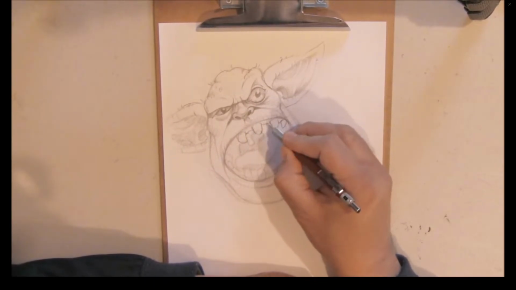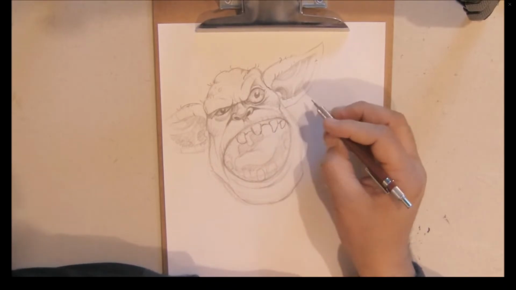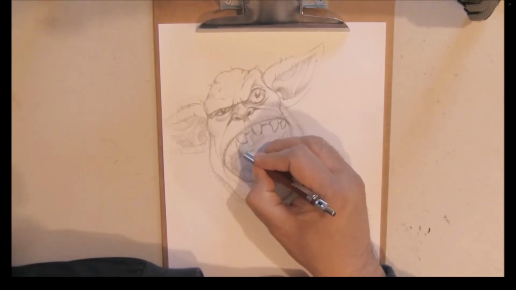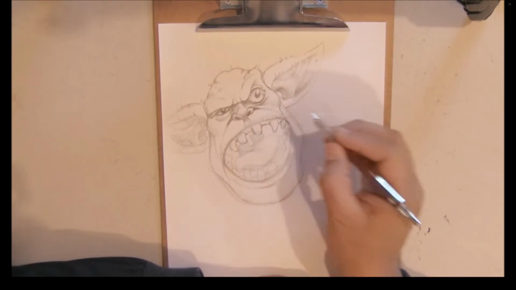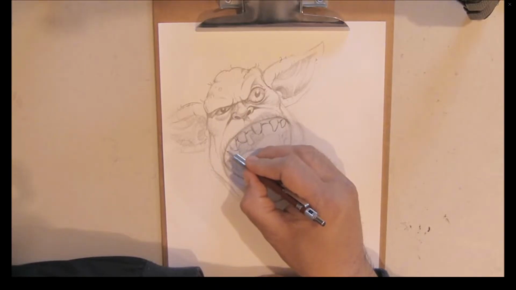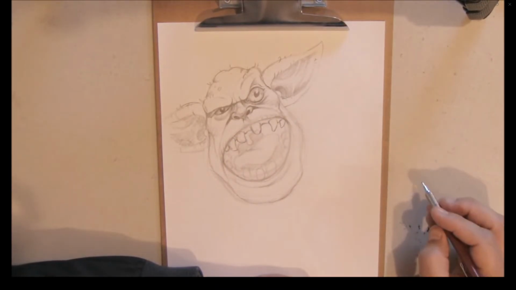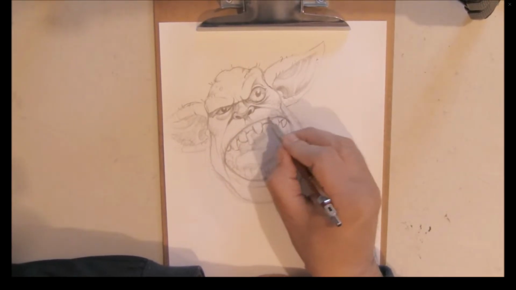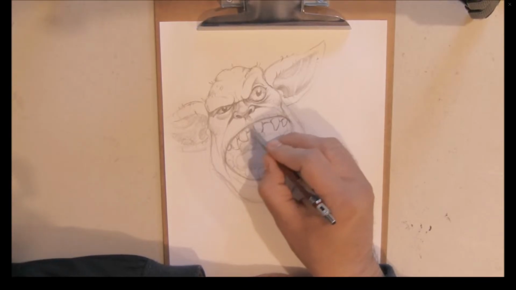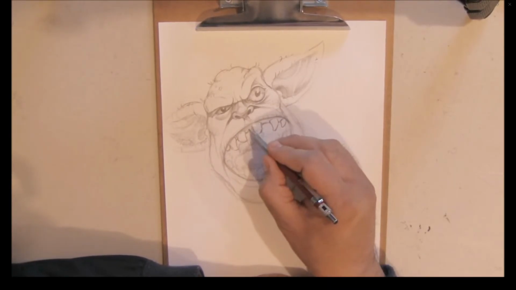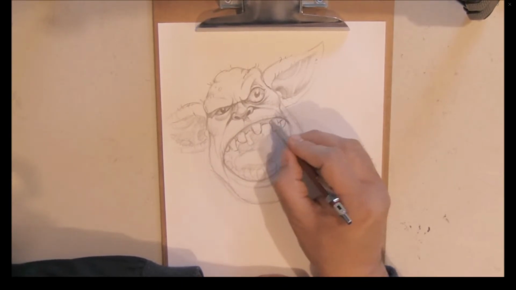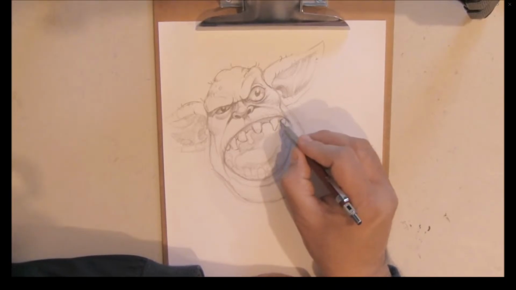Gums. And they'll probably be in shadow because the teeth are usually lighter color than the gums.